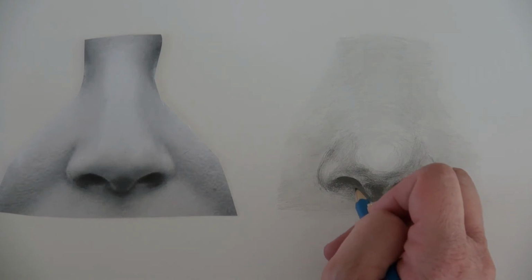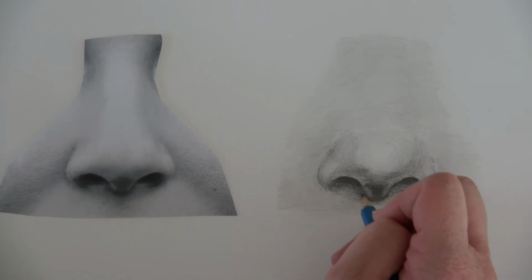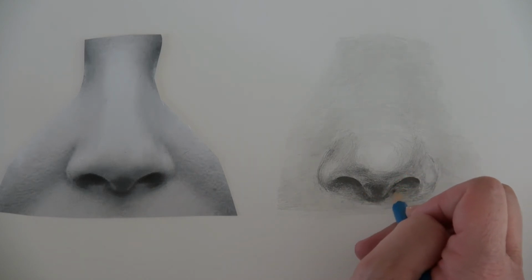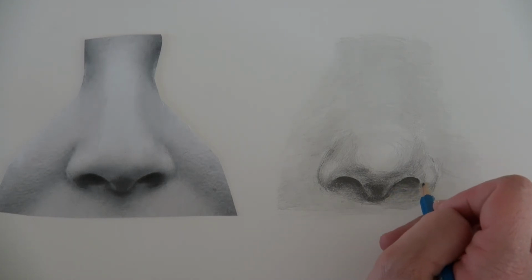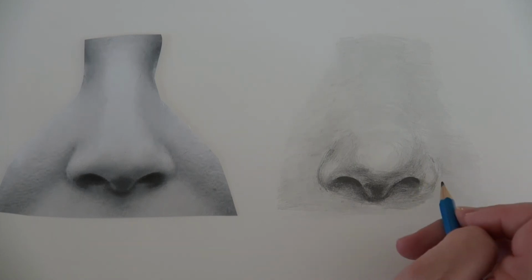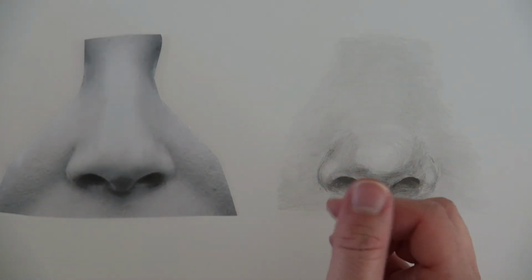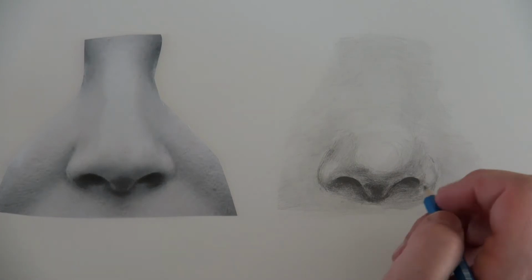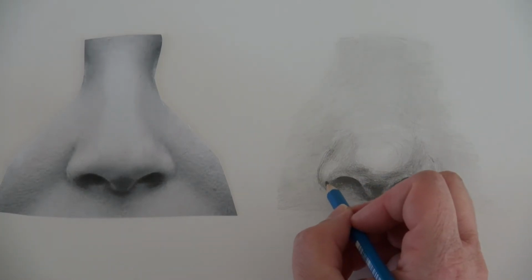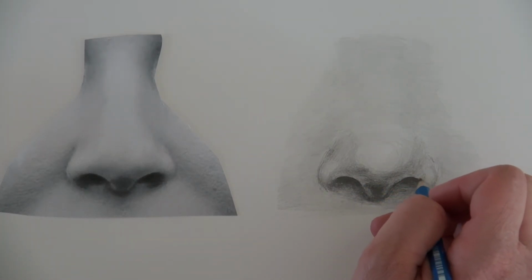Like this 4H can go over the top of the 3B or whatever I used for down here, and it will blend, kind of smooth it out, make it look less grainy, and also make it a little darker. I need to make it a little darker in this spot from here over, because I did it to this side, but I don't think I did it to this side.